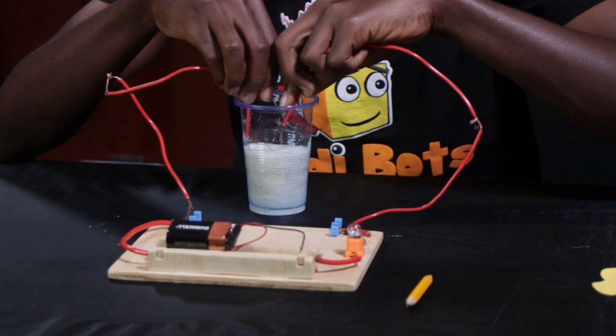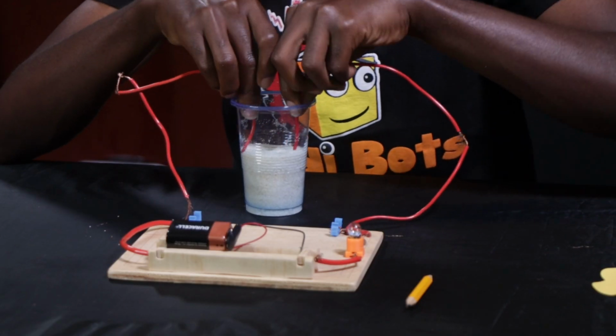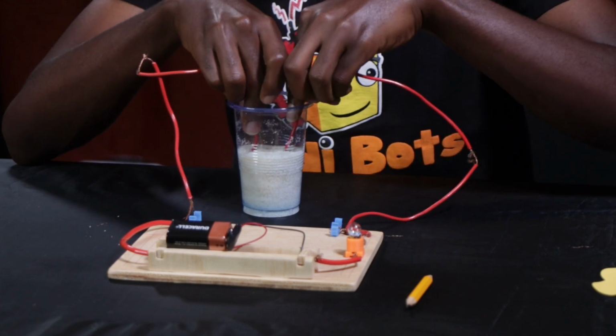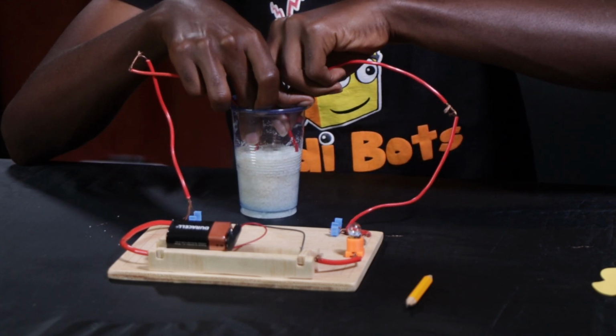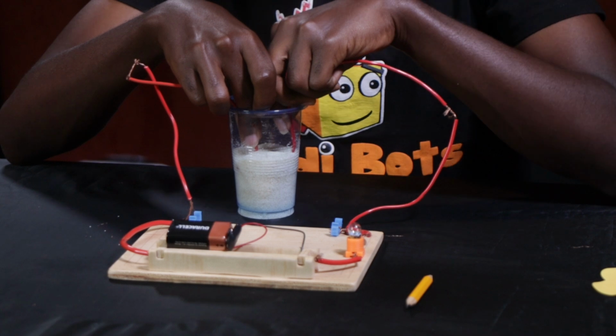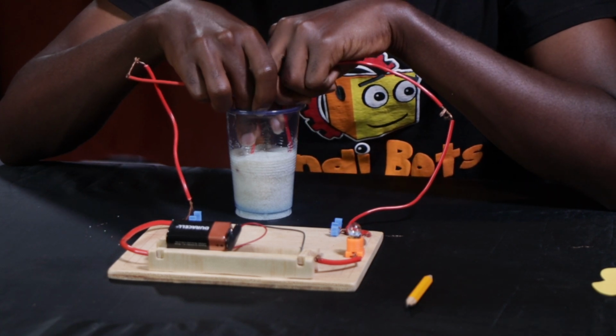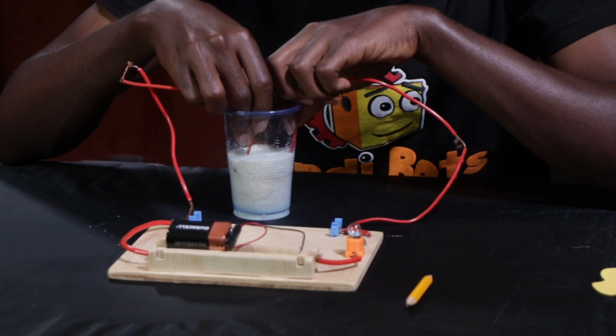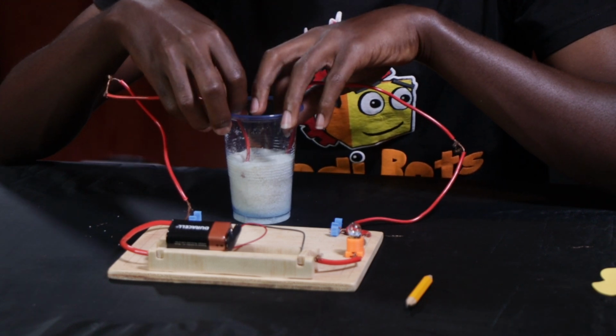So let's try using sugar and see if it will actually light up our bulb. When I join the wires, I see that sugar actually isn't lighting up the bulb. So this means sugar is a bad conductor, or an insulator.